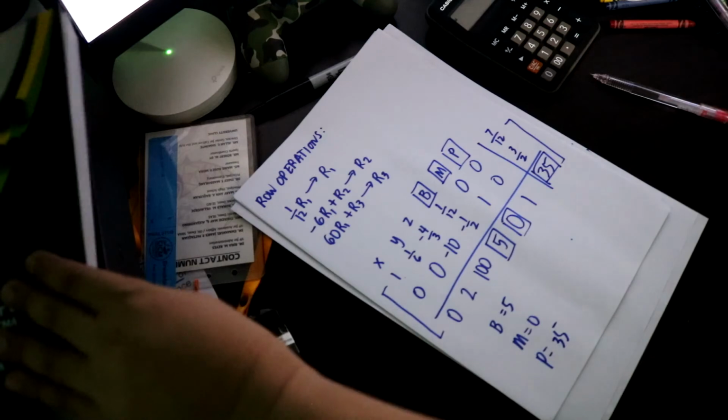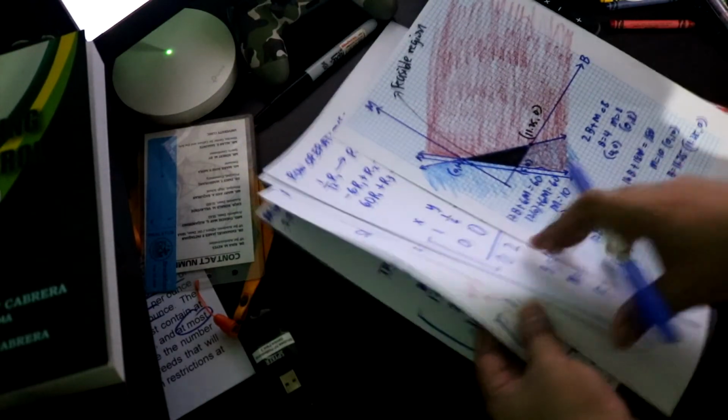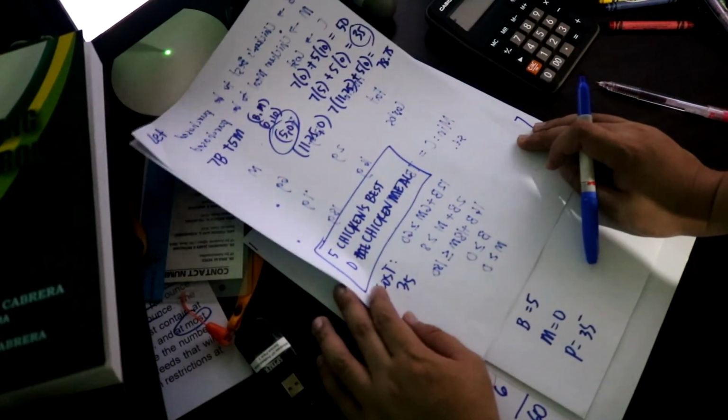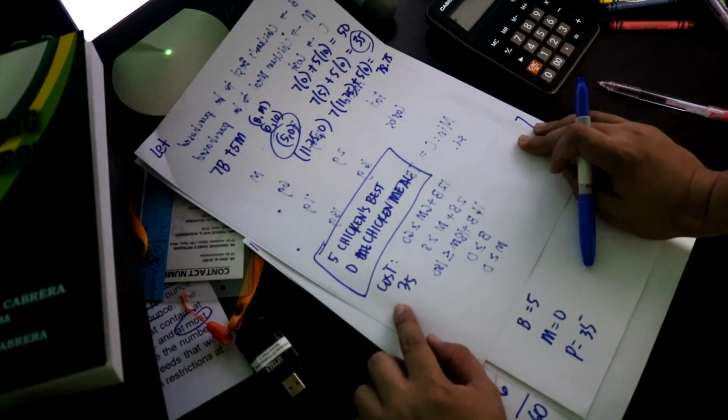And now we go back to our solution in the graphical method. Using the graphical method, we arrived at this answer.